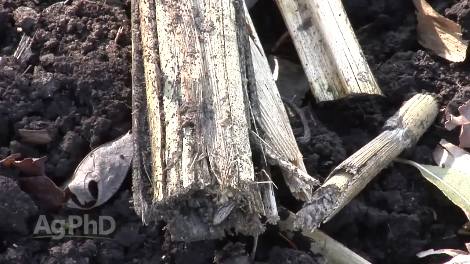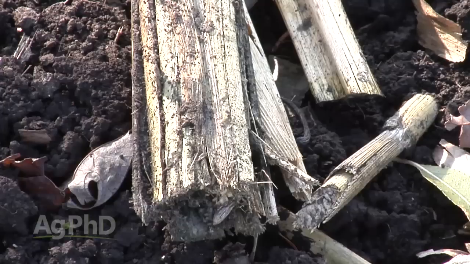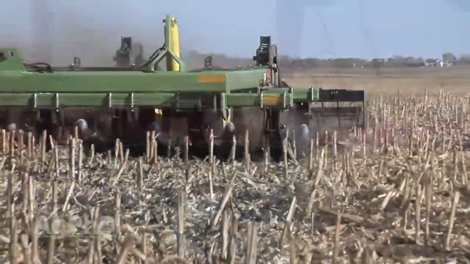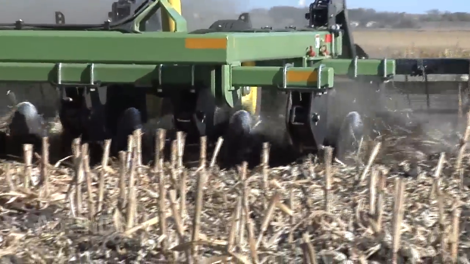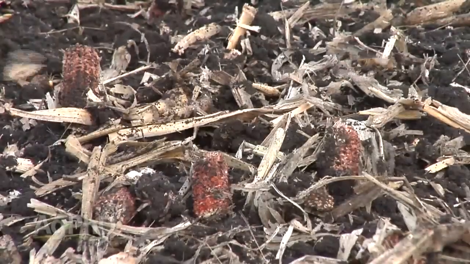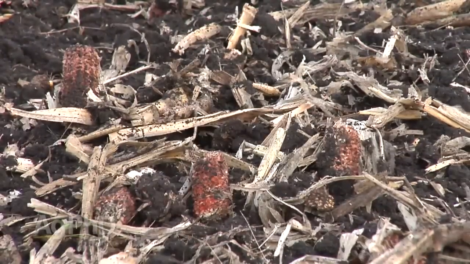One other big concern we've got with this residue is how are we going to get it to break down? It's one thing to slice it up and just manage it, but then how are we going to get it to break down? One of the things I like about those coulter type machines is that we are getting a little bit of soil mixed with those stalks. You're bringing all those microbes up, putting them right on the stalk so they can start breaking it down.